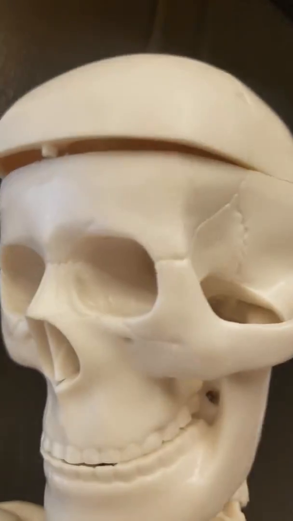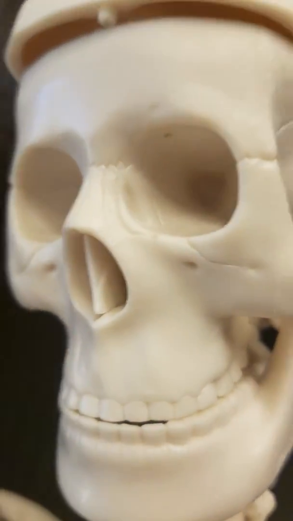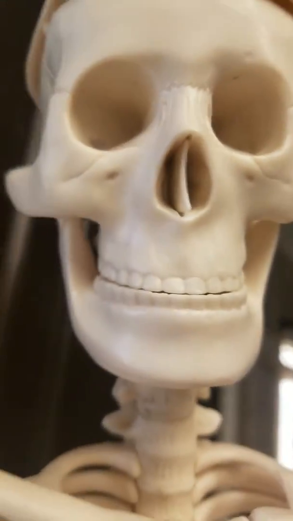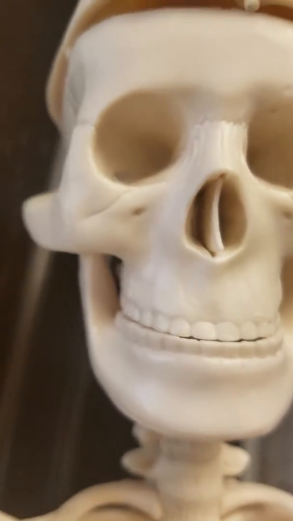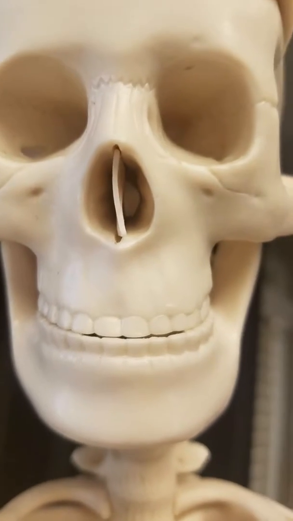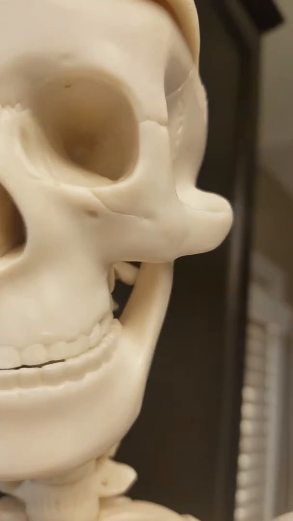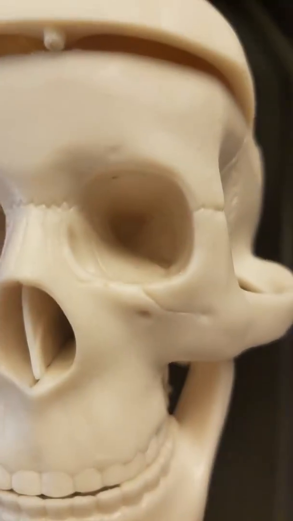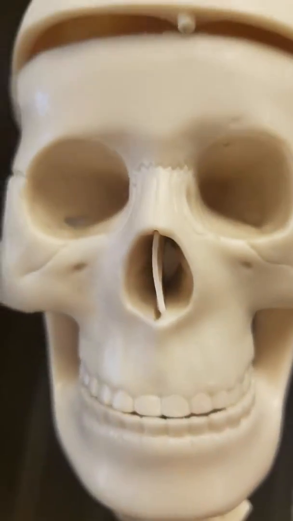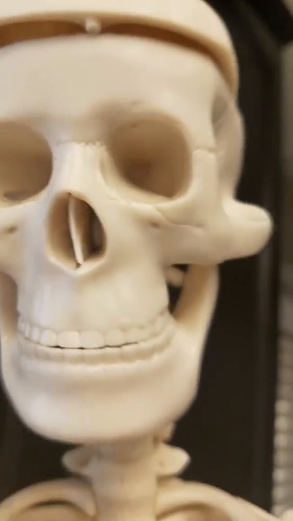The ethmoid is here in the eyes behind the lacrimal. The vomer, which is there in the nose, which consists of the vomer and the ethmoid. The inferior nasal concha, which is in here in the eye orbits, which warms and humidifies air as it passes to the lungs.